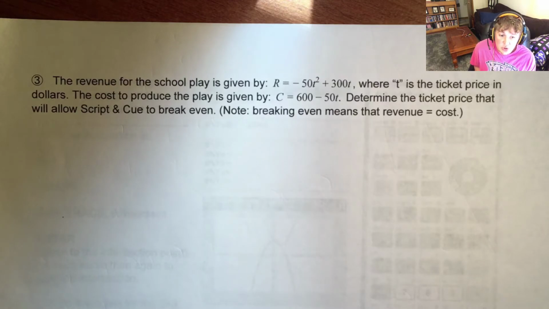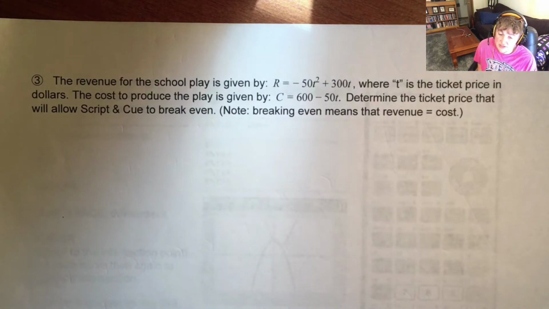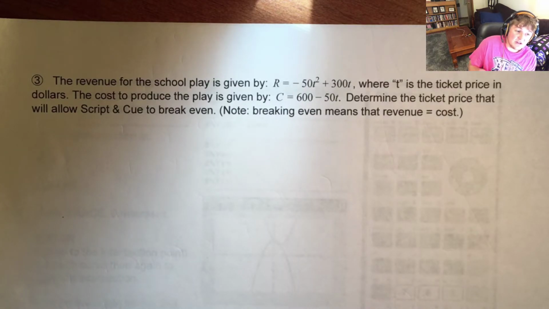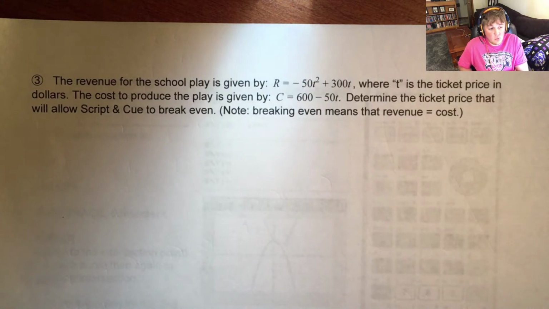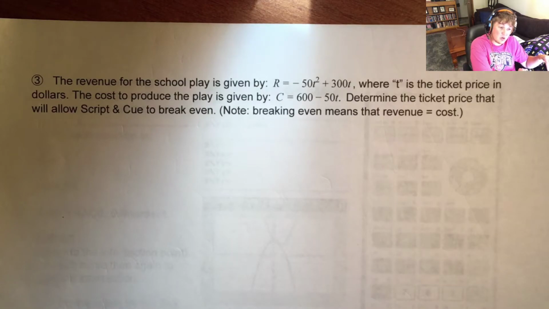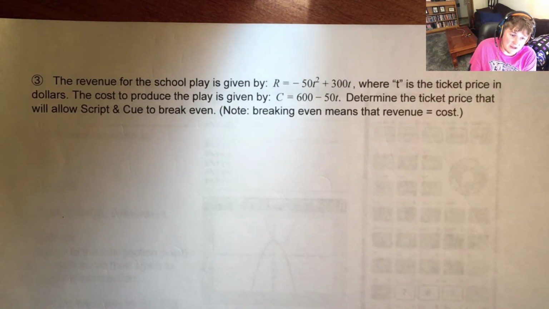The revenue for a school play is given by the function R is equal to negative 50t squared plus 300t, where t is the ticket price in dollars. And we talked about last time how the relationship between the money and the ticket price does form a parabola, because it's going to be higher at some points, but once it's so expensive, you're not going to make any money because you're scaring people away, as opposed to where it's so low that the price isn't high enough to make any money.